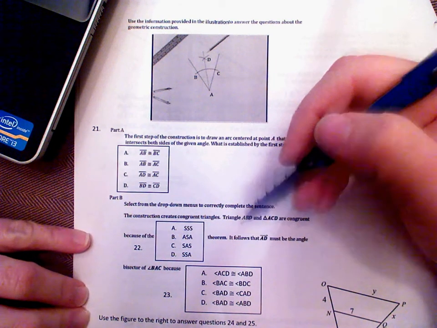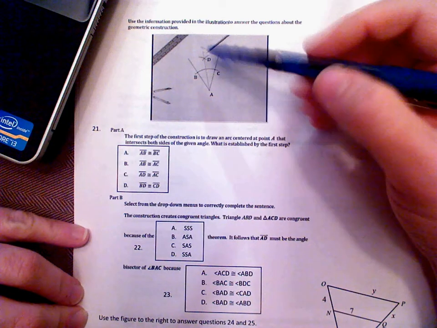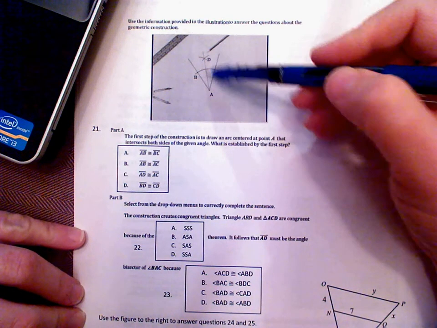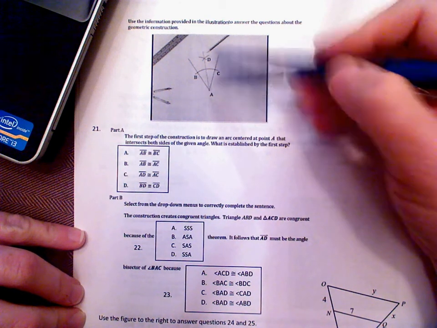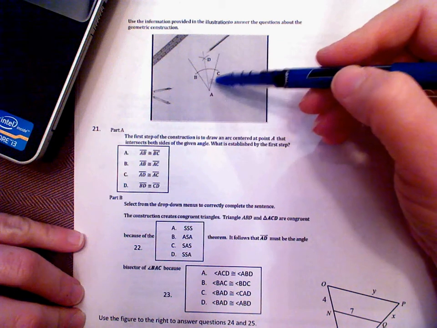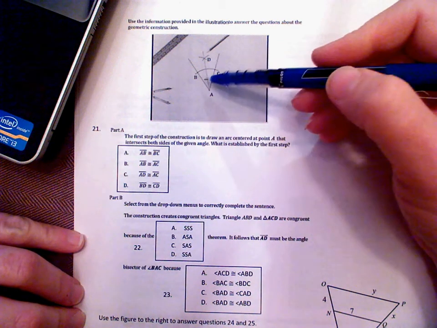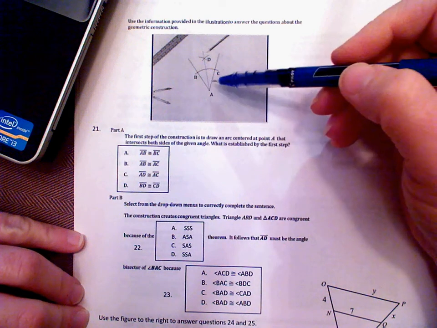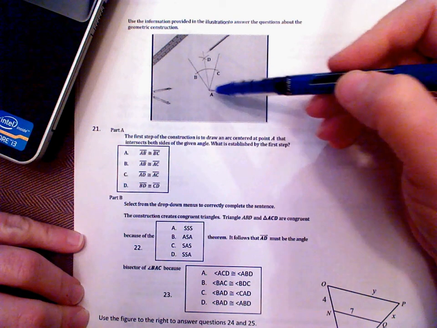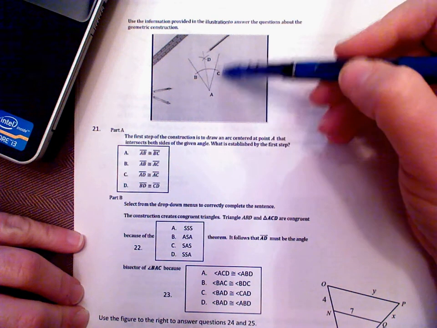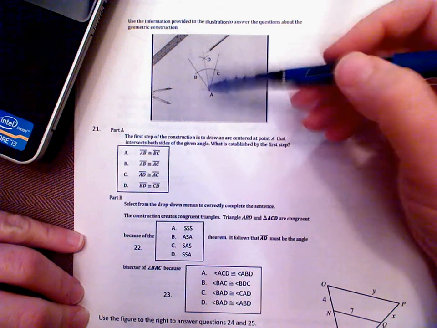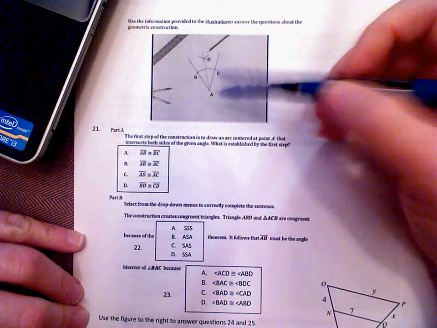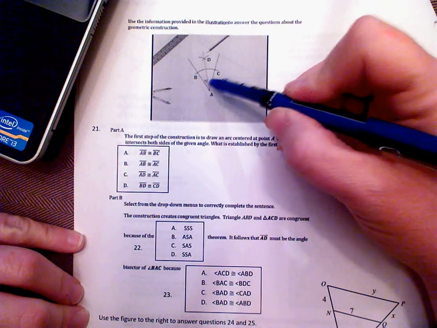So remember, an angle bisector is simply a figure, a segment, a ray, or a line that is cutting an angle into two congruent parts. And so this segment DA is an angle bisector of angle BAC or angle CAB. But we're going to justify how we know it's creating these congruent parts based on the steps of the construction.